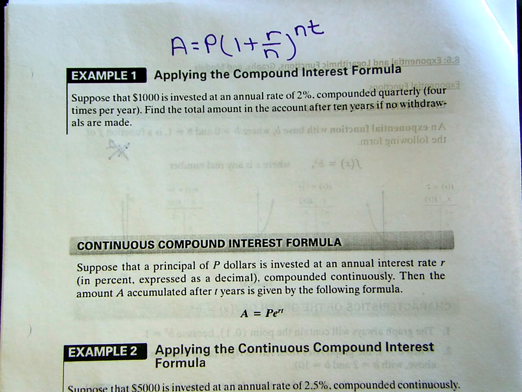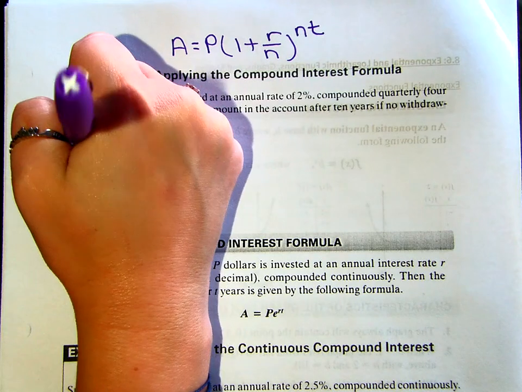So suppose that $1,000 is invested at an annual rate of 2% compounded quarterly, or 4 times a year. Find the total amount in the account after 10 years if no withdrawals are ever made. So in any of these problems where I'm given lots of pieces of information, I usually make a list. So I know that I have $1,000 that's invested. That's my principal.